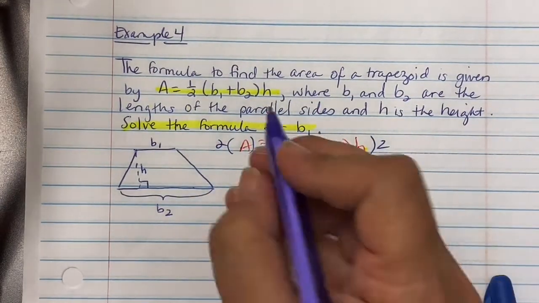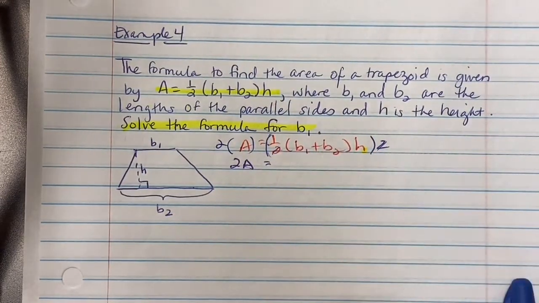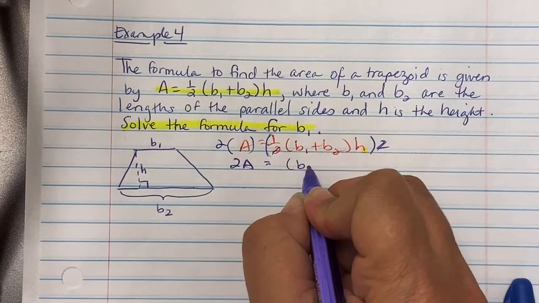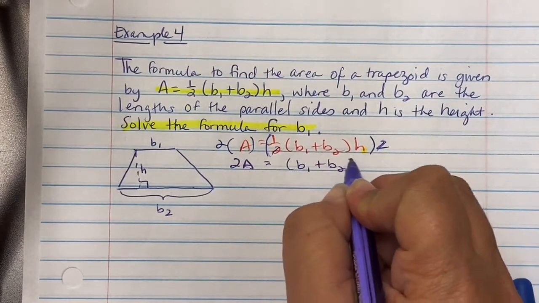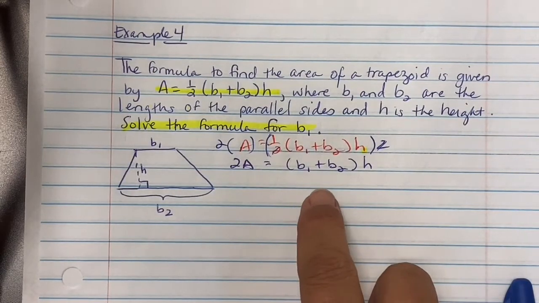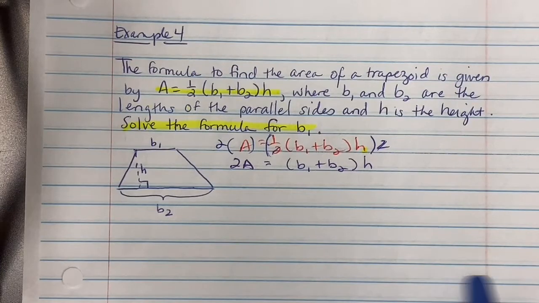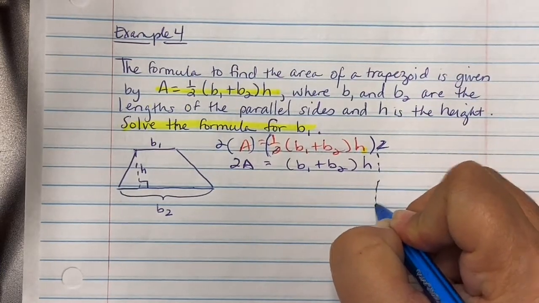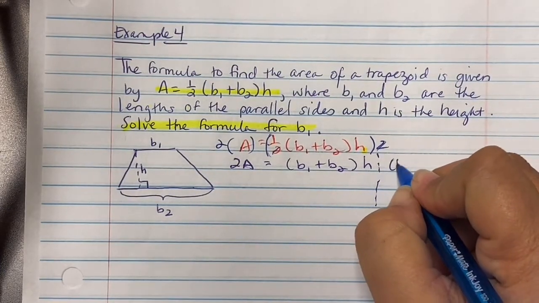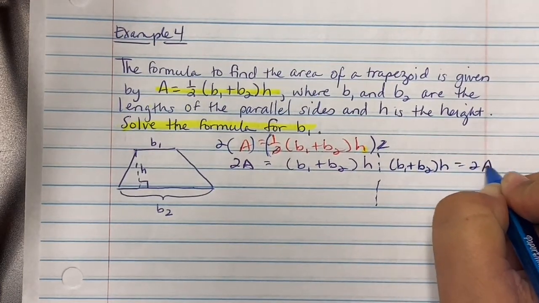So now we become 2a equaling the halves, and the 2s cancel. You have the parentheses b1 plus b2 times the height. Now, because I want the b1 to be on the left, I'm going to do what I did on the last example and do a mirror image. So I have b1 plus b2 with h equaling 2a.